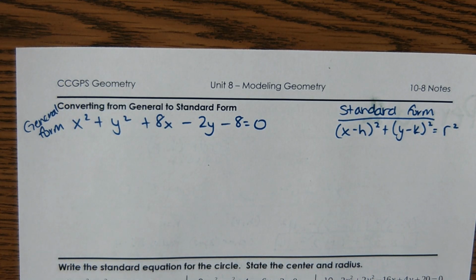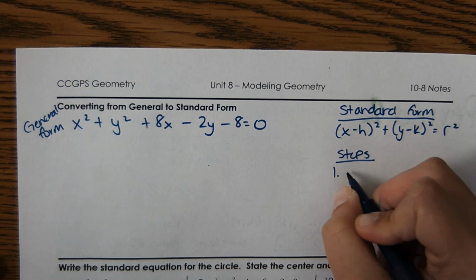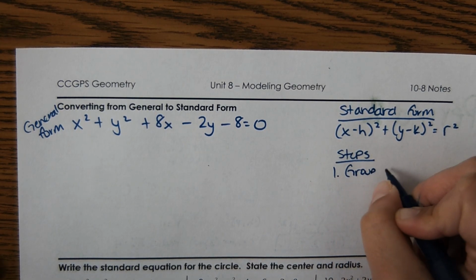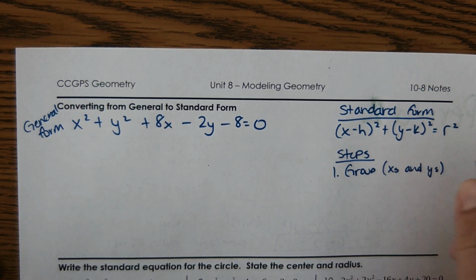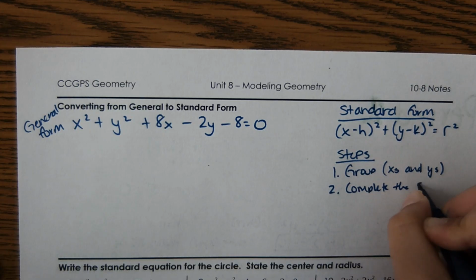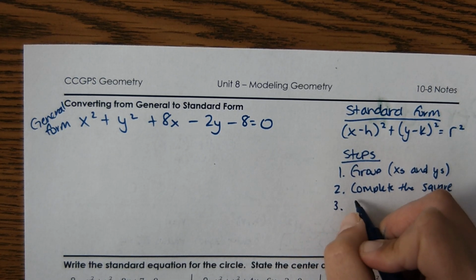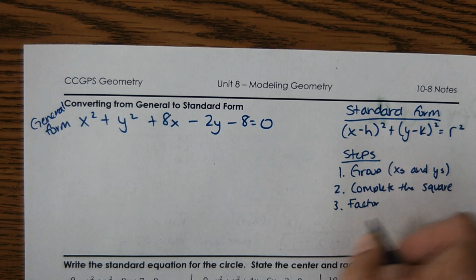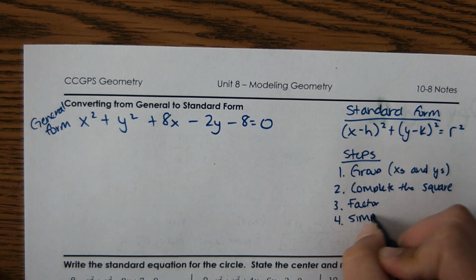Okay, so what are the steps? We're going to group it like x's and y's, and I'll show you what that means. Then we're going to complete the square. Then we're going to factor and simplify.